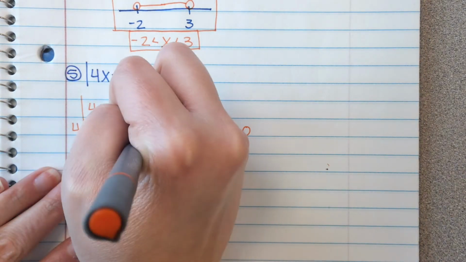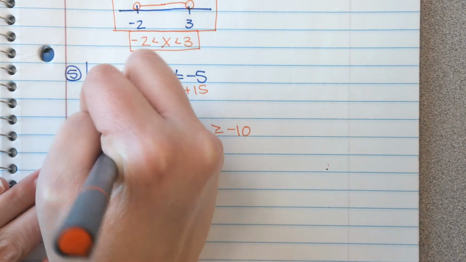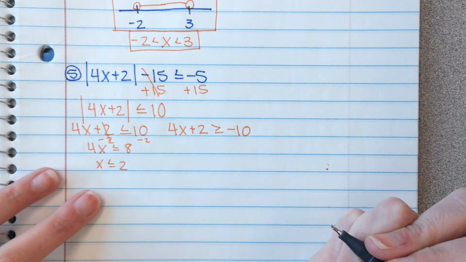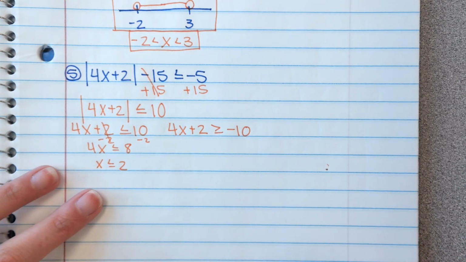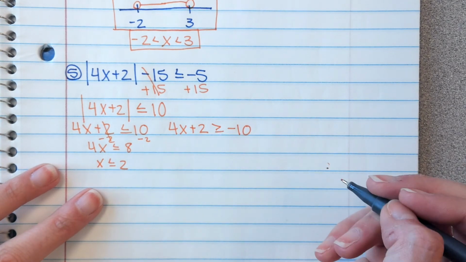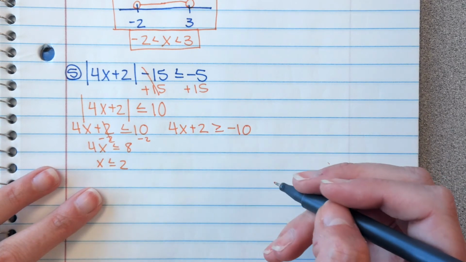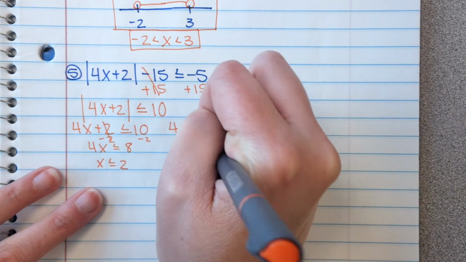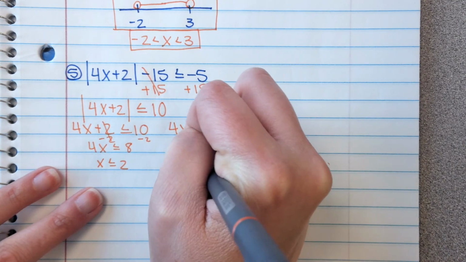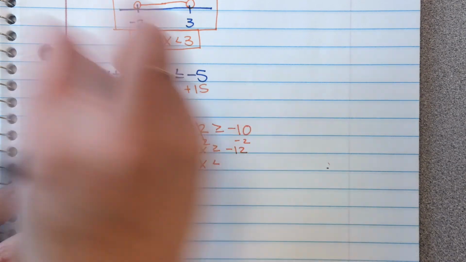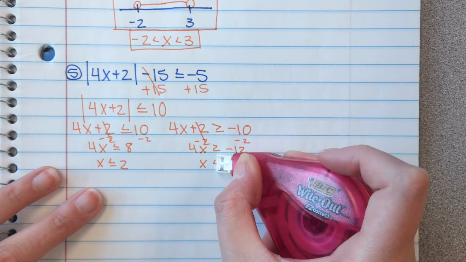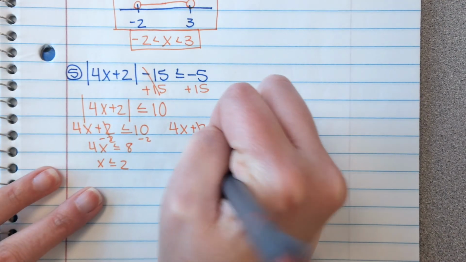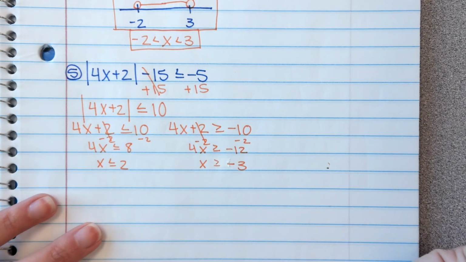So we subtract 2, get 4x is less than or equal to 8. So x is less than or equal to 2. And I am skipping a couple steps, but we've been solving equations for a little while, so you should be fine and you should see what's happening. So on the other one, subtract 2, we get 4x is greater than or equal to negative 12. X is, oh, I made the wrong symbol. X is greater than or equal to negative 3.